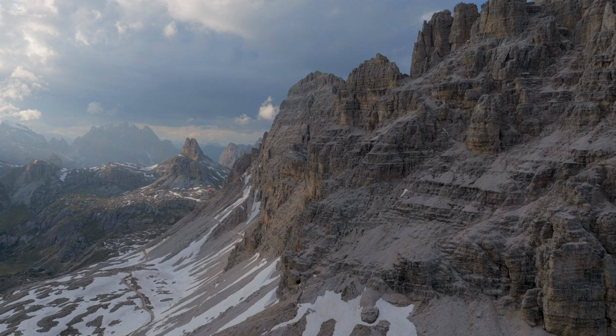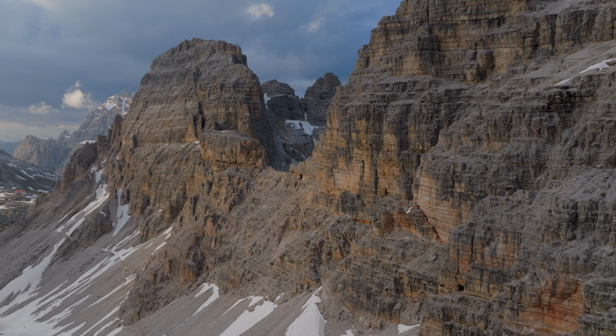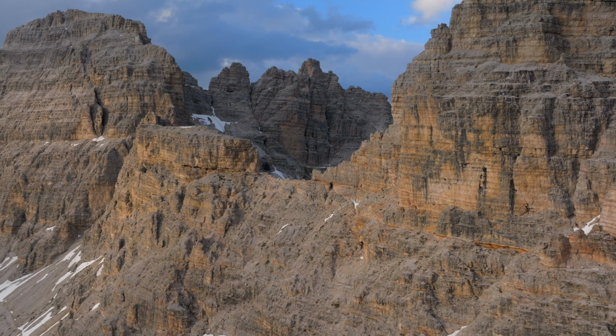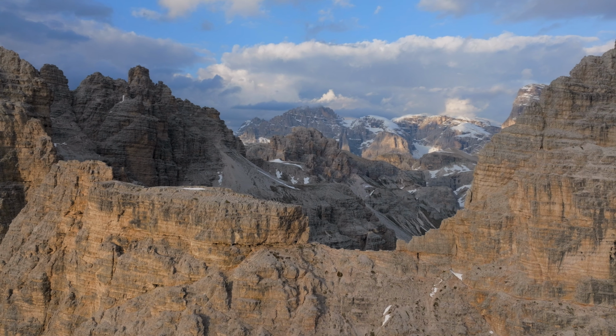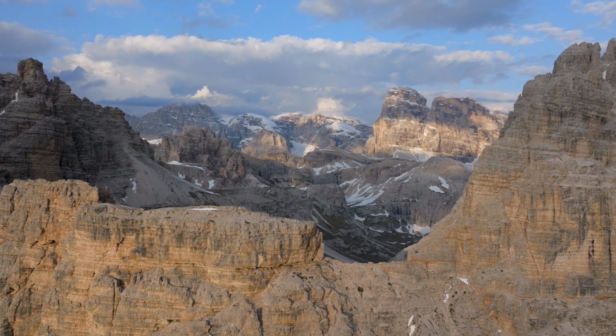I really lucked out that evening as the ideal gap in the clouds opened at what must have been the perfect moment. Over the years I'd seen Tre Cime during sunset a few times, but never did I expect to witness such wonderful golden and glowing light at that spot. And that's when I captured this.